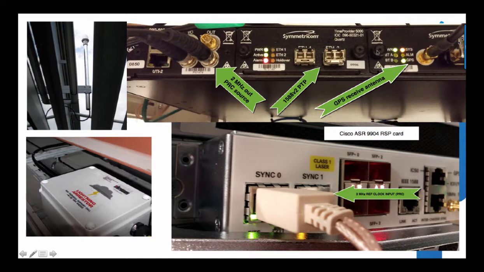So this guy extracts the timing information and squirts it out either as 1588, you can choose here, or you can choose to go for 2 MHz out here. There's an interface there that gives me 10 MHz as well, but in my case I'm just using 2 MHz here. So this coax cable goes off to the route processor card, and it comes into this synchronous E socket here, and you see the green light is on, and that means that the router is happy and it's seeing a good external reference.